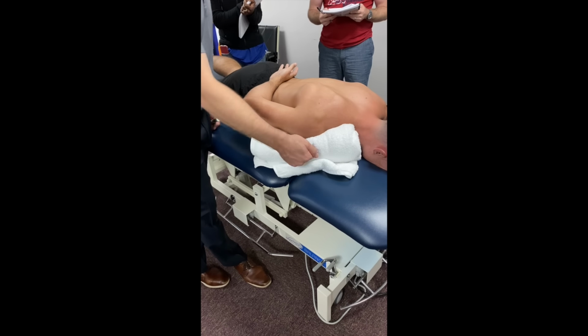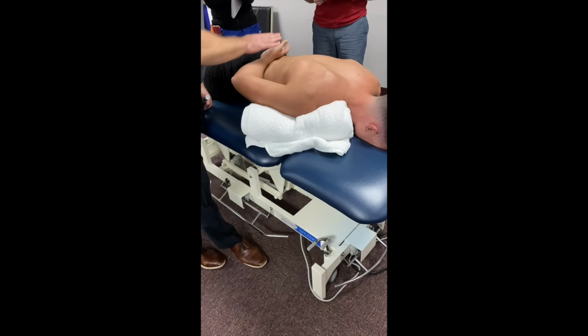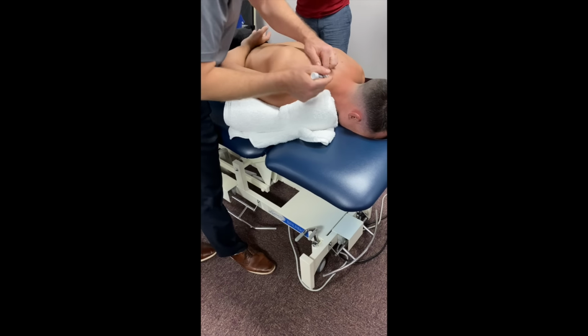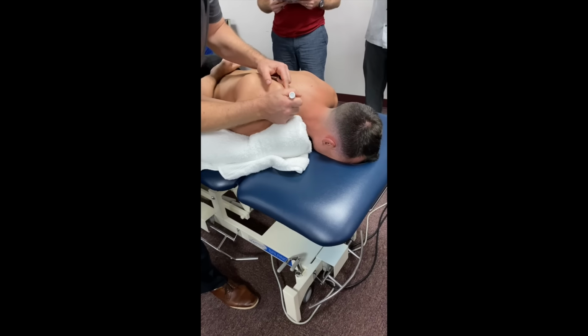And again, the key is this. Not so much this. Always build up the front of the shoulder. Right. I'm gonna go ahead and draw on the scapula.